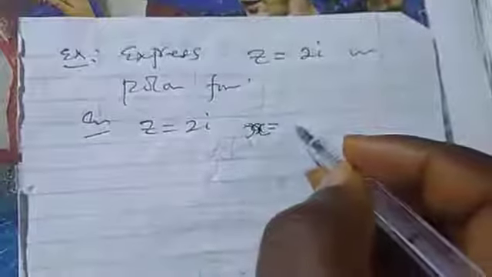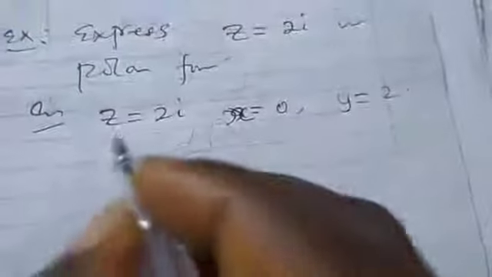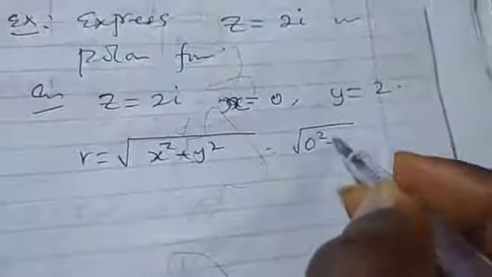Let's consider another example. Let's assume that you want to express z equal to 2i in polar form. So solution, z equal to 2i. We should know that our x is 0, our y is 2. Since our x is 0 and our y is 2, our r will now be square root of x squared plus y squared. This is square root of 0 squared plus 2 squared. So it's simply 2.